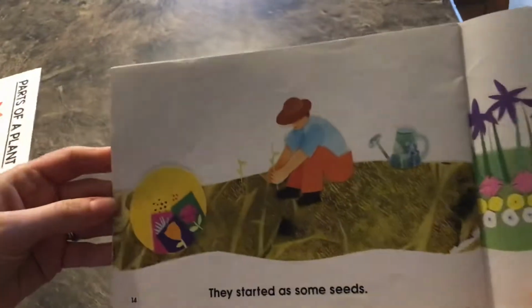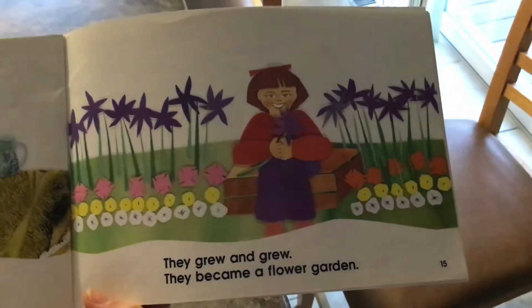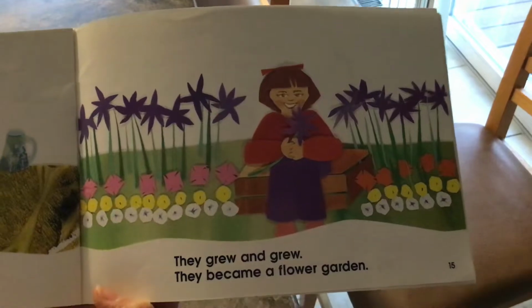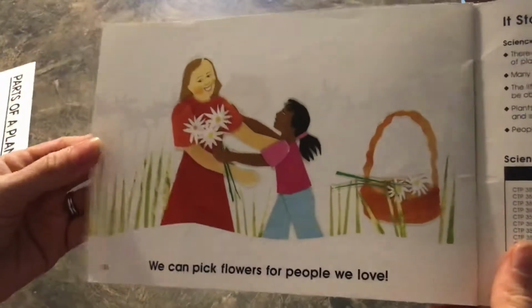They started as some seeds. They grew and grew, and they became a flower garden. We can pick flowers for people we love.